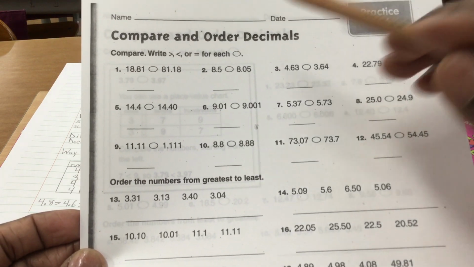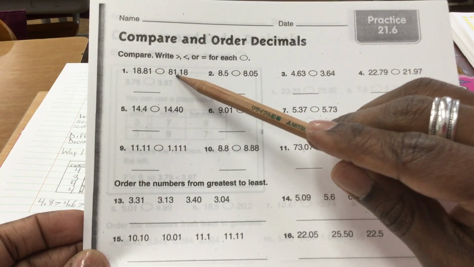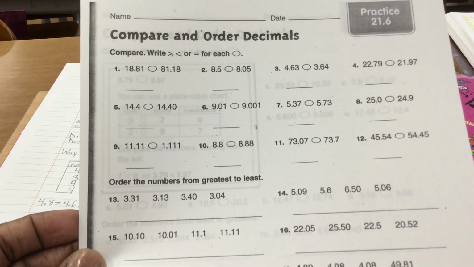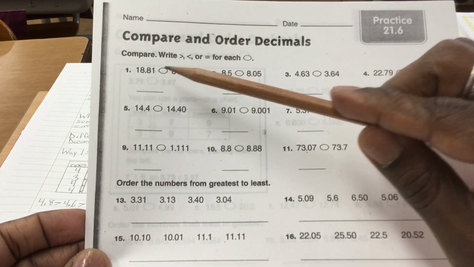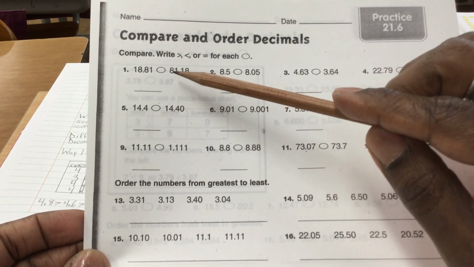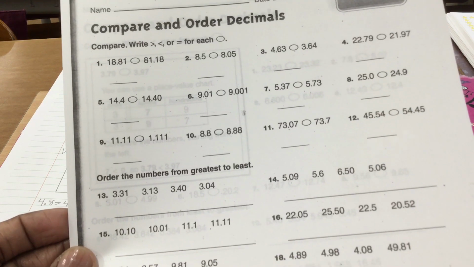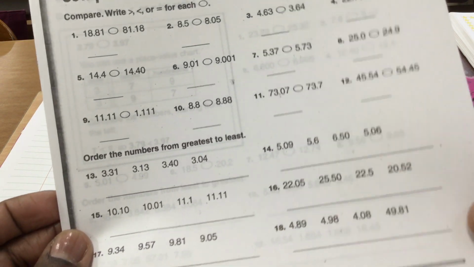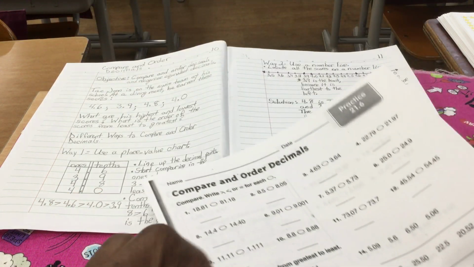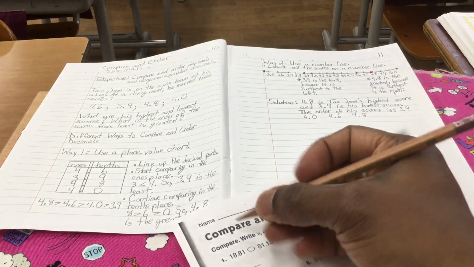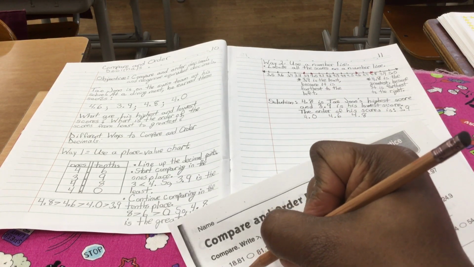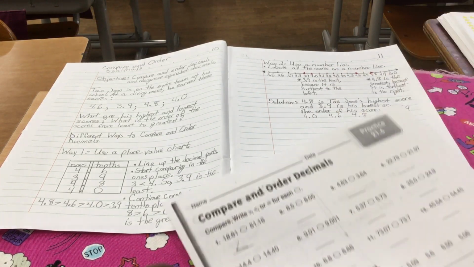Well, let's look at the left of the decimal point. We have 18 and we have 81. 18 is smaller than 81. So 18.81 has to be less than 81.18. Okay?